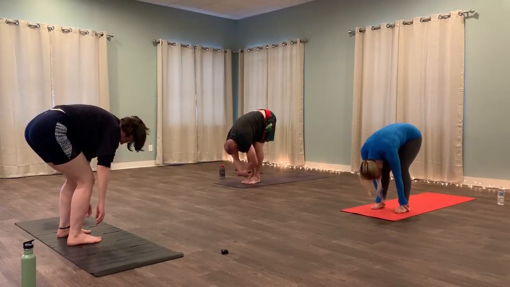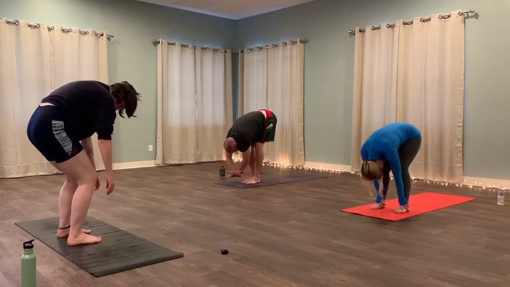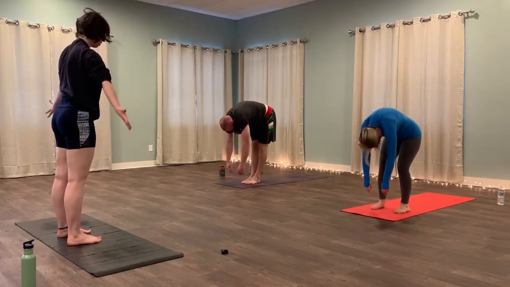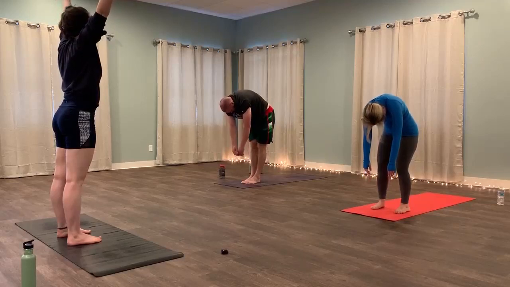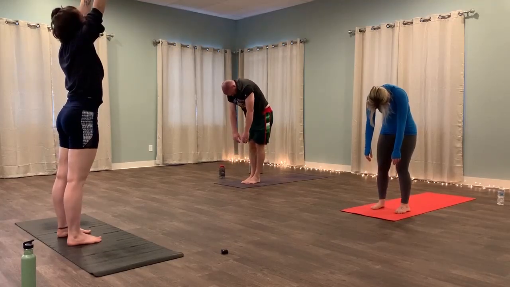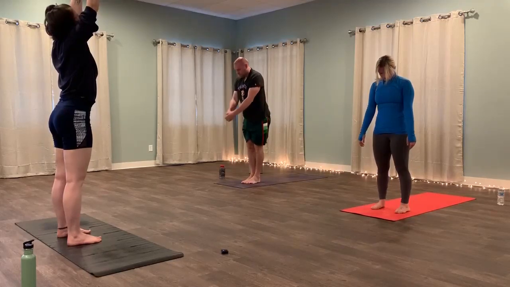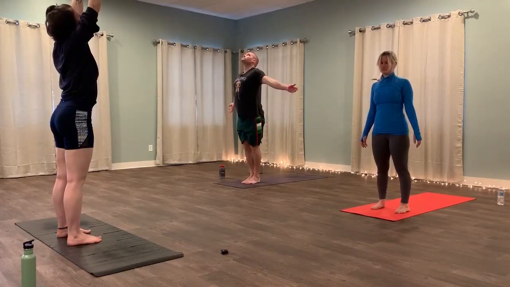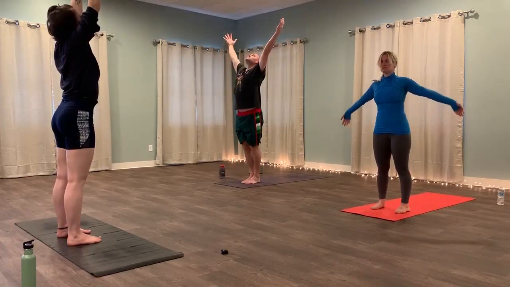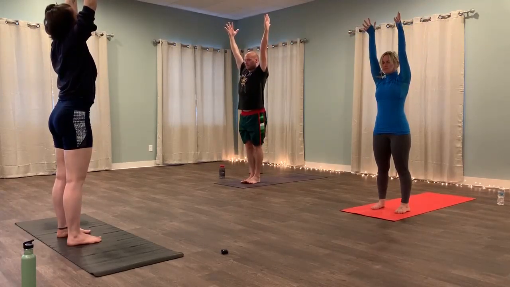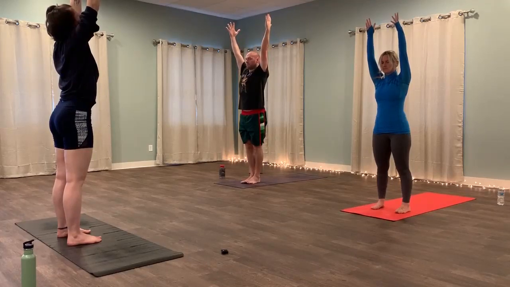On an inhale, start to curl up through a tall spine, taking the time that you need, then reaching your hands all the way up to Tadasana, gathering the space as you reach. As your fingertips reach high, draw your attention all the way down to your feet. Feel your feet engage with your mat, pressing the earth away.